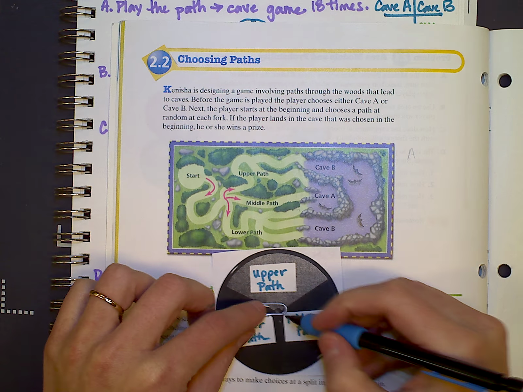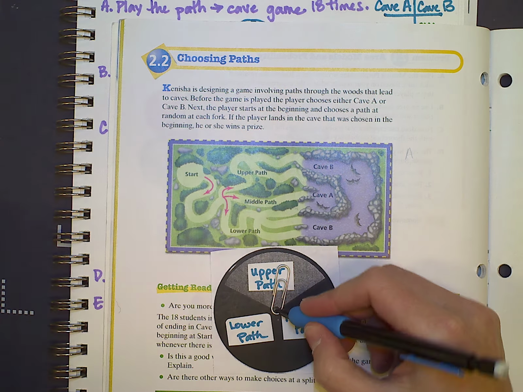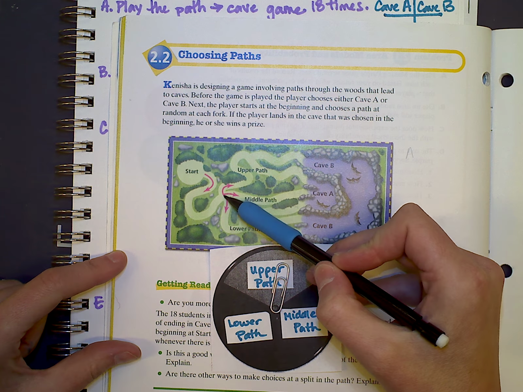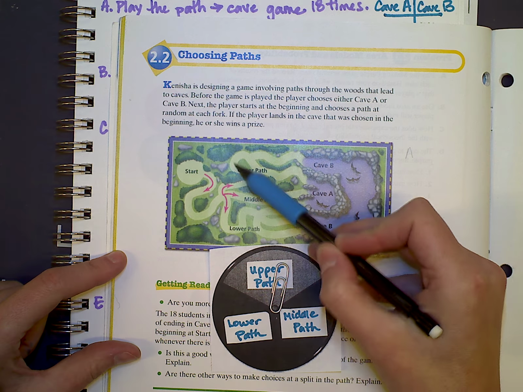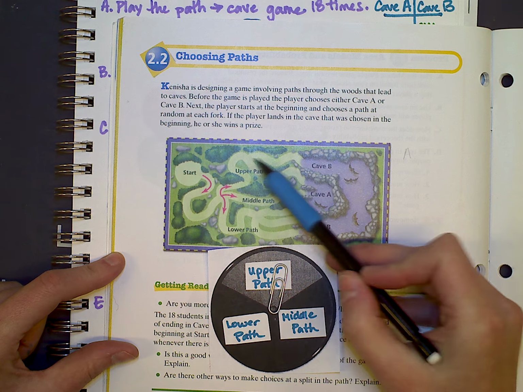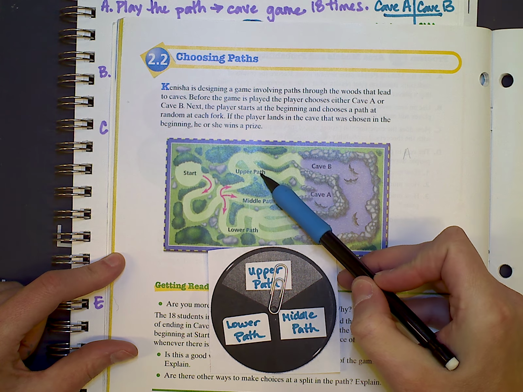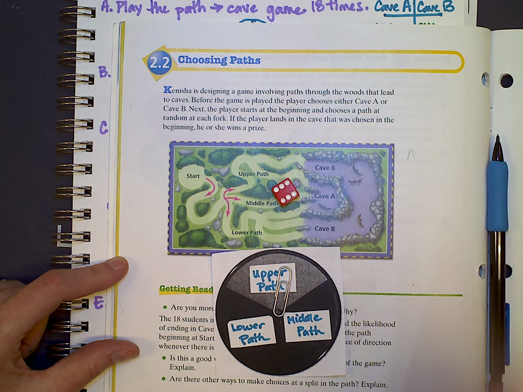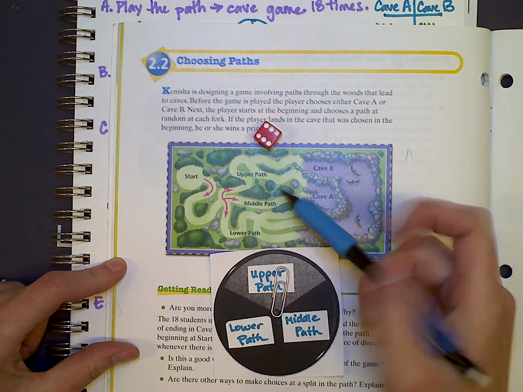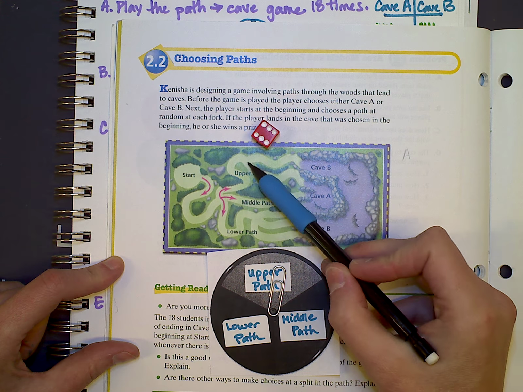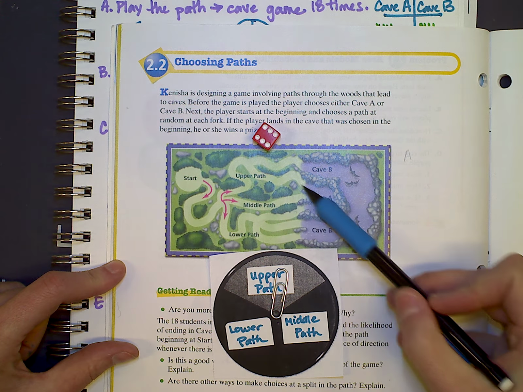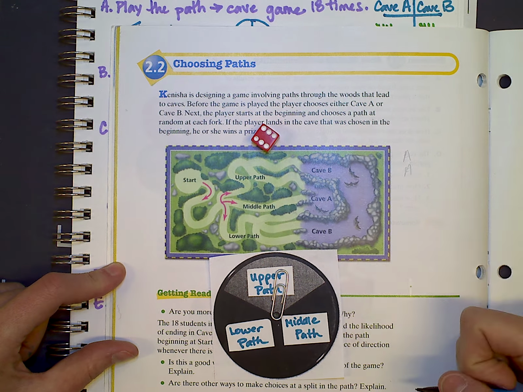So I'm going to go ahead and just do another example. So upper path is the next example. So here, trial number 2, I have now chosen randomly upper path. But you'll notice that the upper path splits again right here. So now I have to figure out a way where I can simulate a random choice of 2 separate paths here. What I'm going to do is use a die. So I like to roll the die here, and if it's an odd number, we're going to go at the upper path, and if it's an even number, we'll go to the bottom path. And in this case, it was an even number. And so you see that we end up in cave A, so I'll write down cave A again.